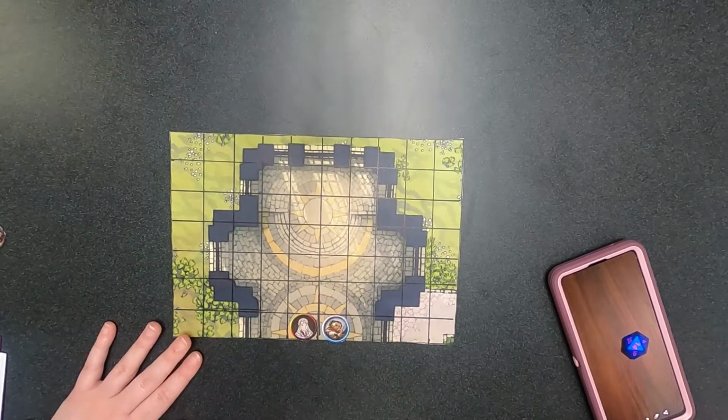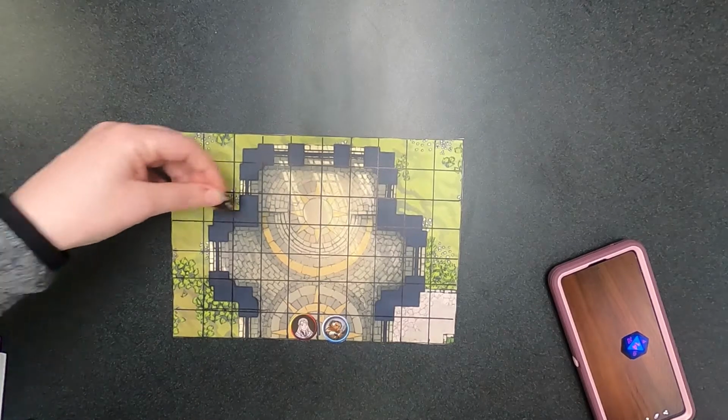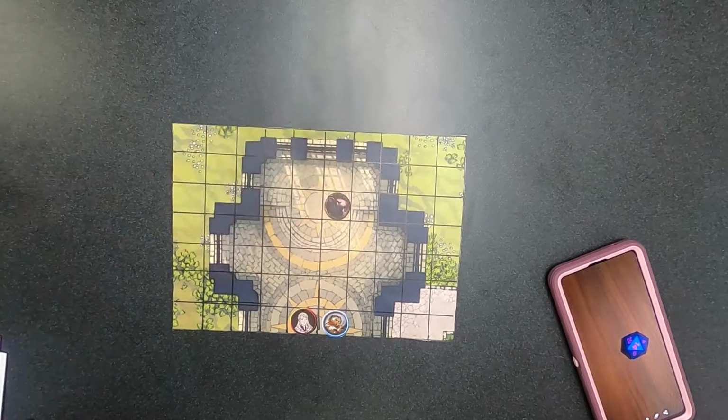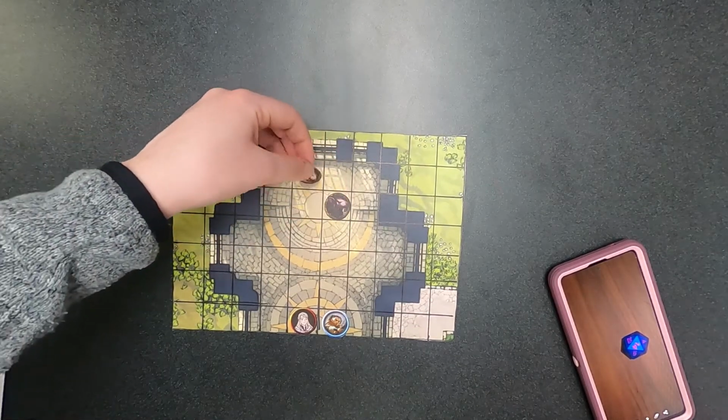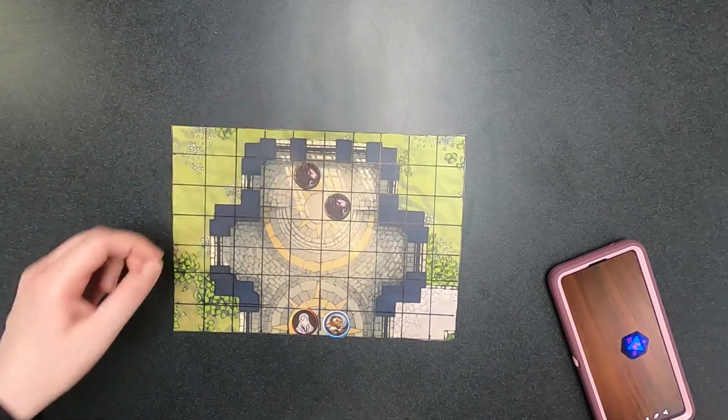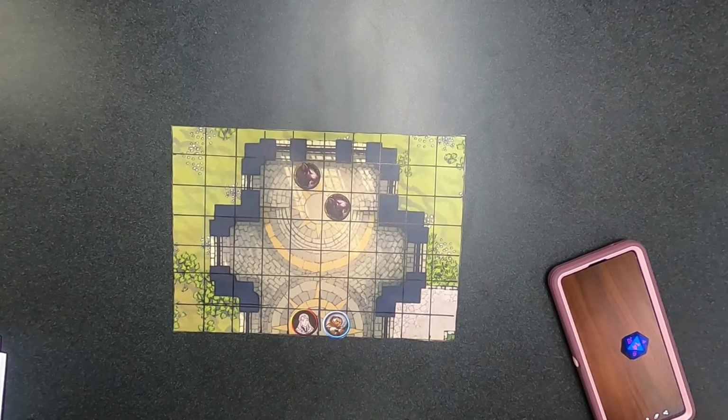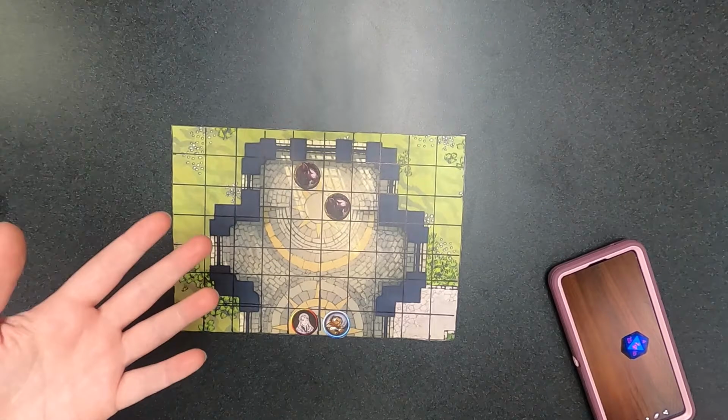So our characters are going to be on this map, exploring this dungeon, and it looks like there are some giant rats, and they're very angry. So it looks like we're going to have to start a fight.